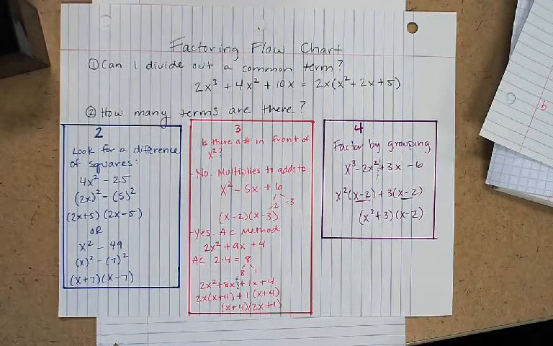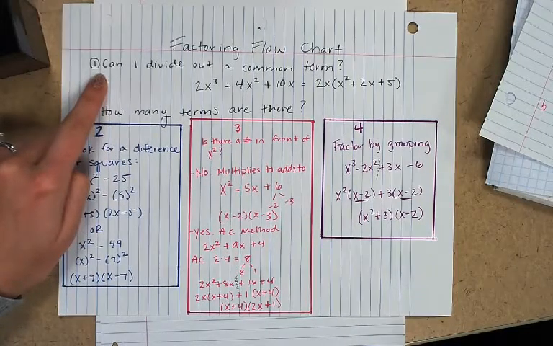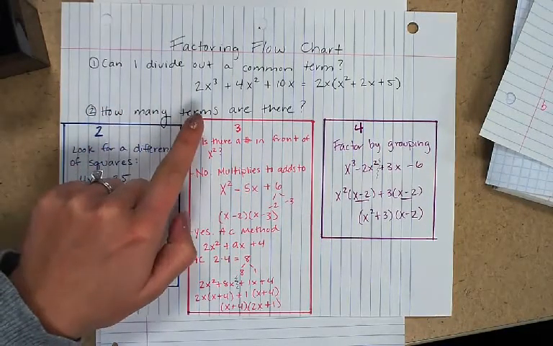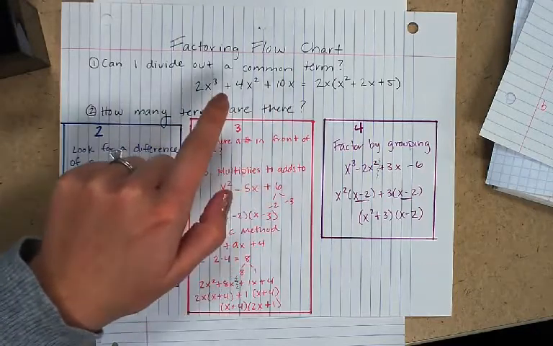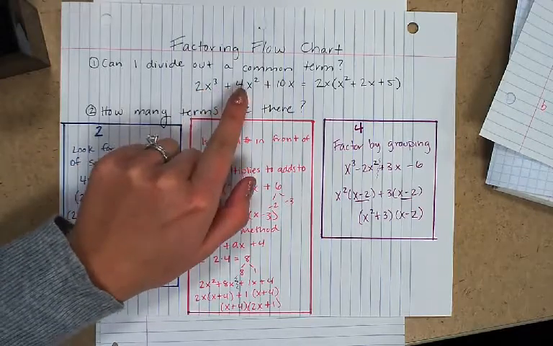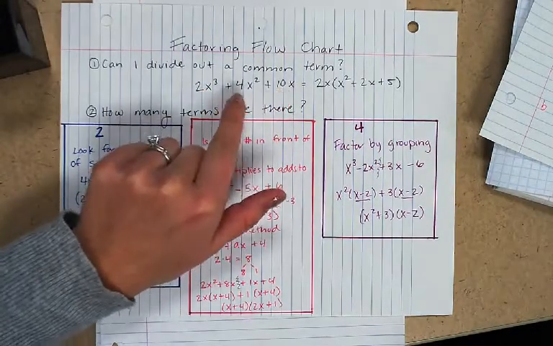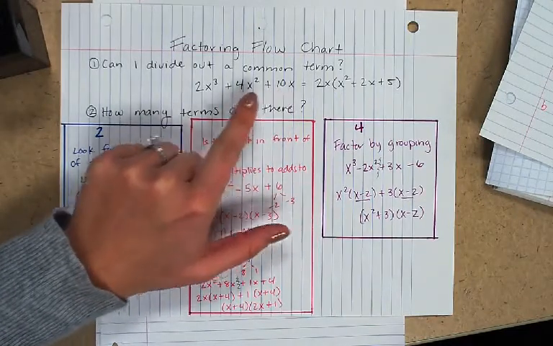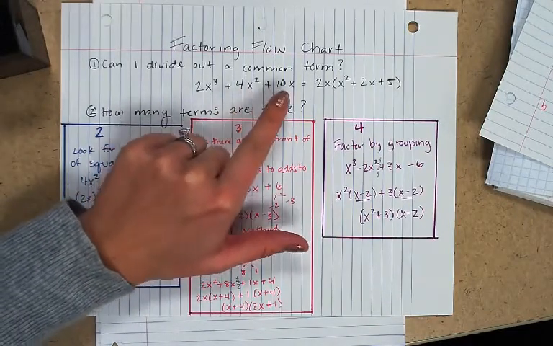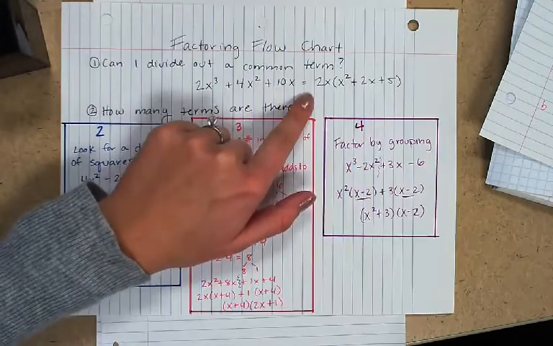So basically, if you're stuck on a problem that you're trying to factor, this kind of helps you work it out. What you should always start with is ask yourself this question: can I divide out a common term? Meaning, is there something that I can divide out of all three numbers? Looking at my three terms here, all of the numbers in front are divisible by 2, so I can divide that out. They also have at least one x. This one has 3 of them, this one has 2, and this one has 1. As long as they all have at least 1, you can divide that out.